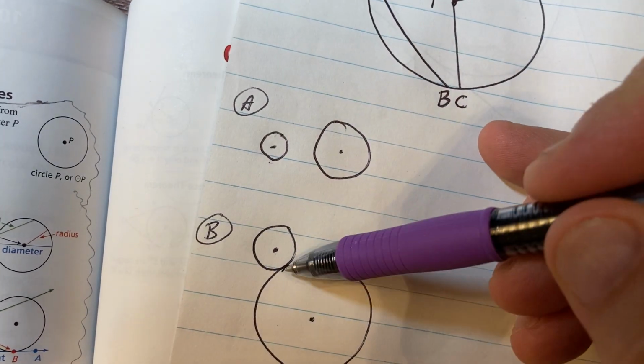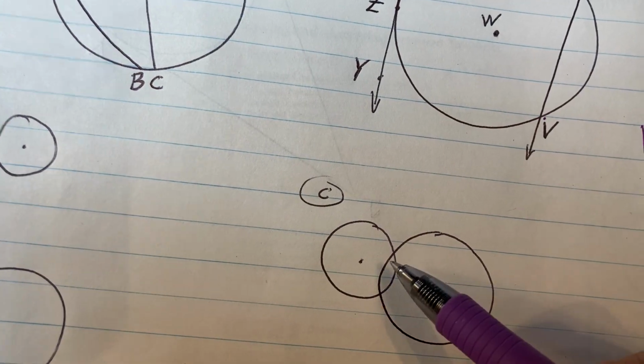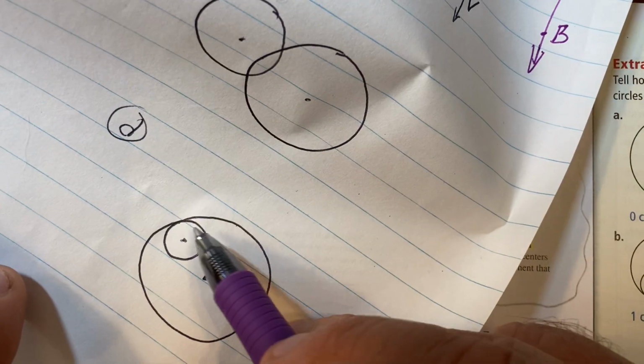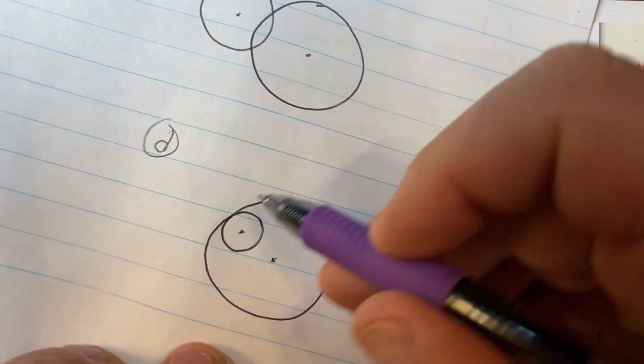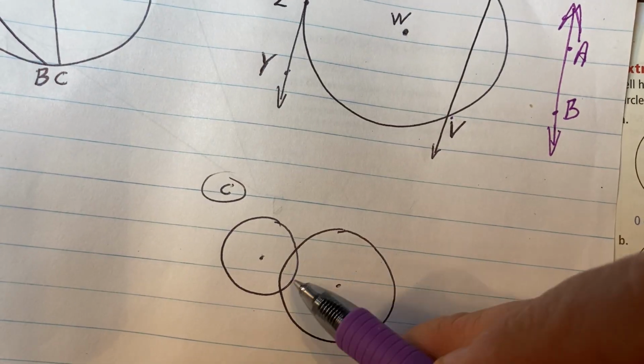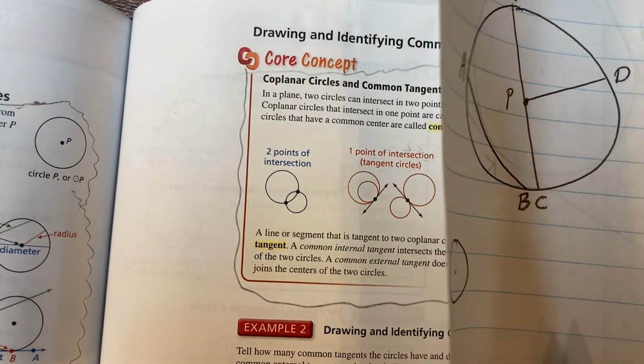These two circles intersect at 1 point. These two circles intersect at 2 points. These two circles intersect at 1 point. So: 2 points, 1 point, no points.